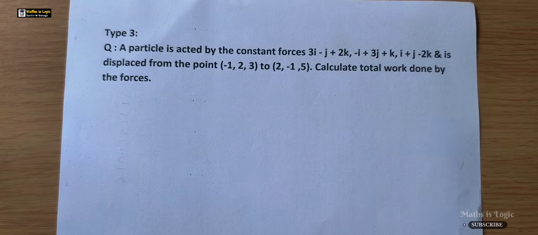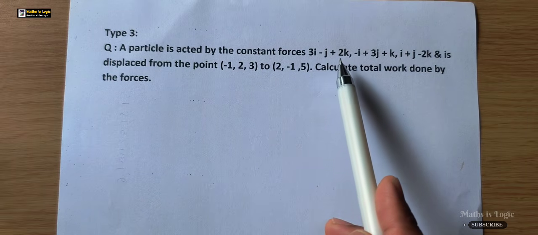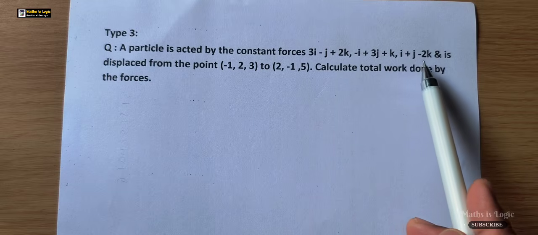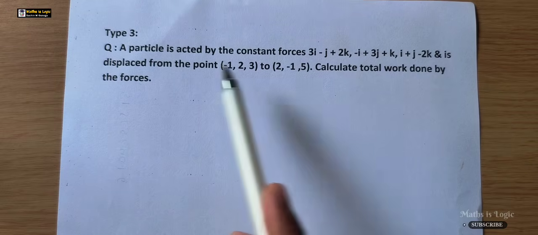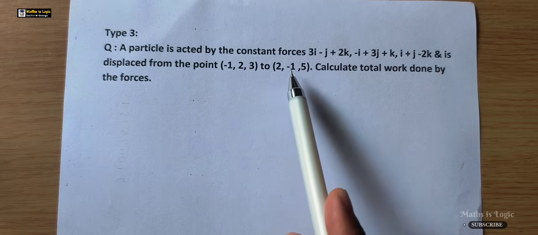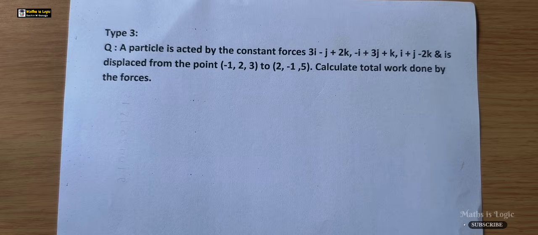Next, type 3. A particle is acted on by the constant forces 3i minus j plus 2k, minus i plus 3j plus k, i plus j minus 2k, and is displaced from the point minus 1, 2, 3 to 2, minus 1, 5. Calculate the total work done by the forces.